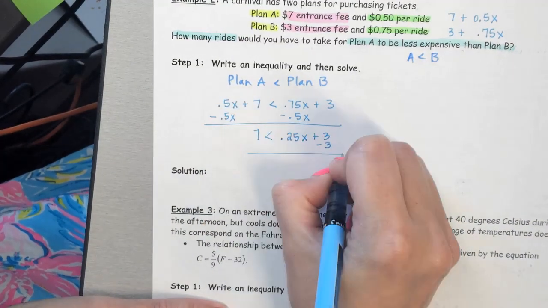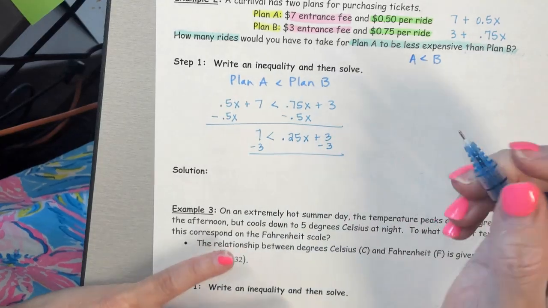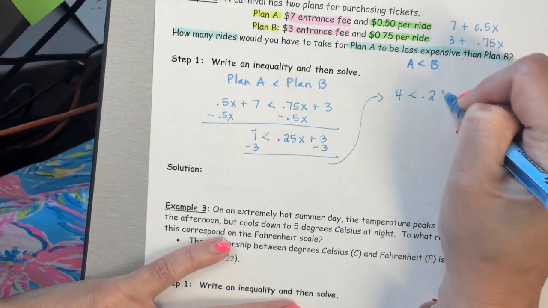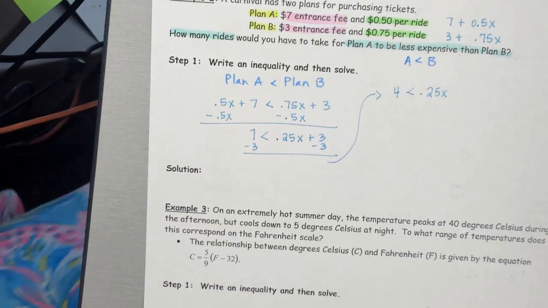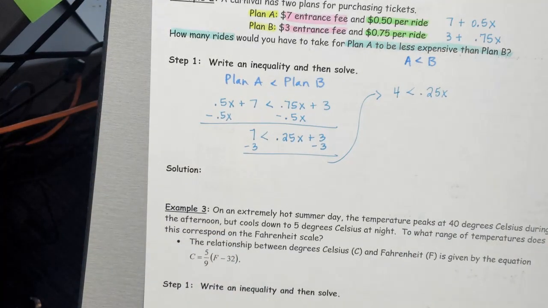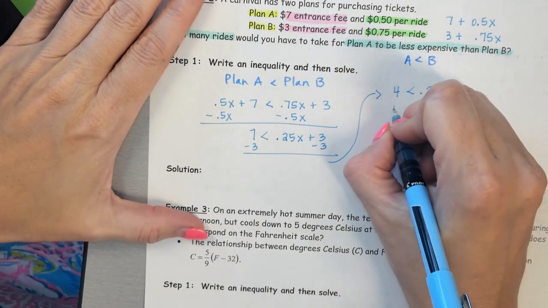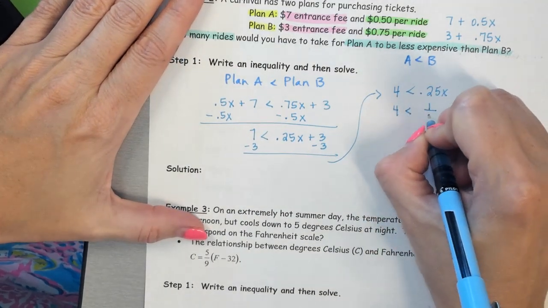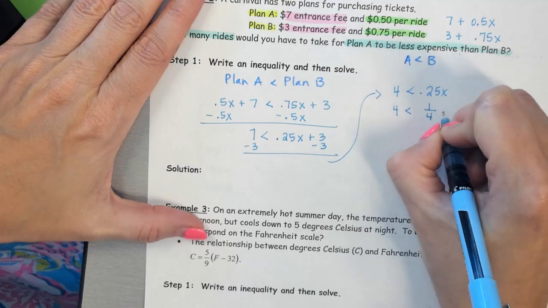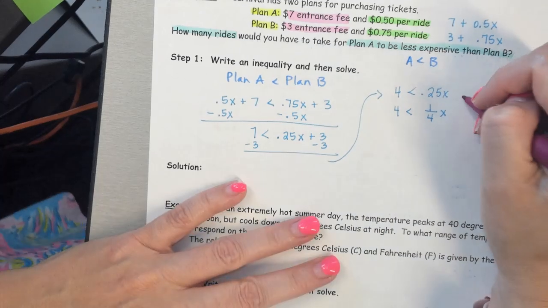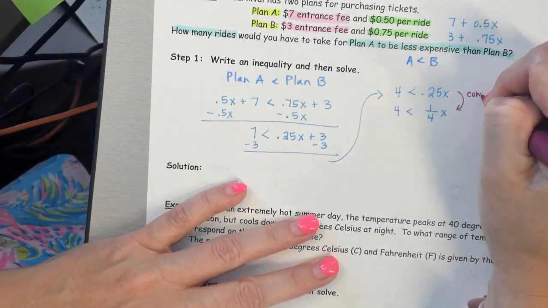Okay, now once you get here to the 4 is less than 0.25x, I don't want to divide by a decimal, so we're going to start thinking of these in terms of fractions. So 0.25 is the same thing as 1/4. To do this without a calculator, we're going to convert to a fraction.